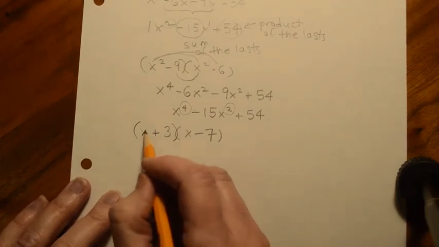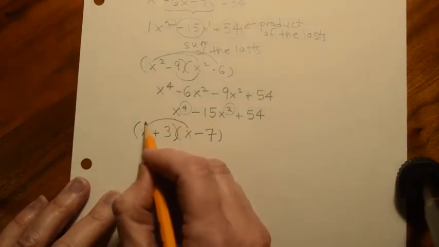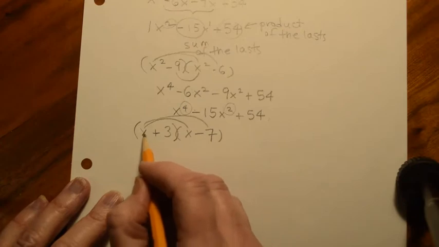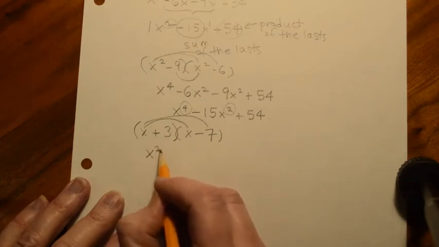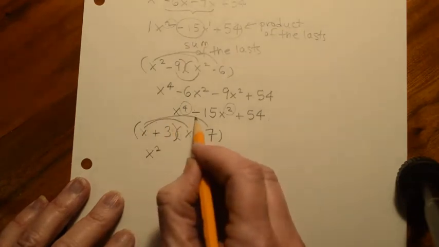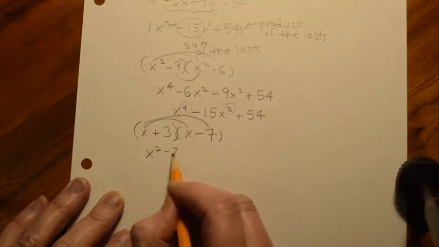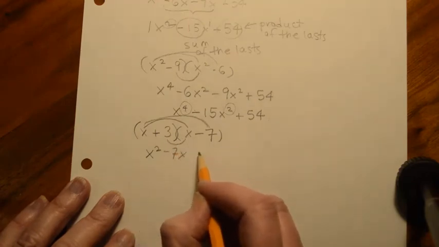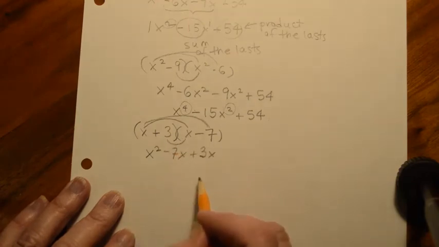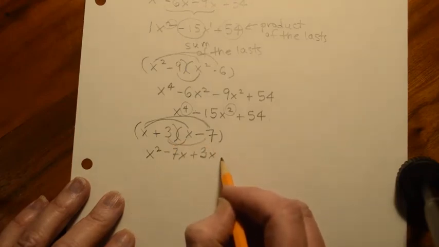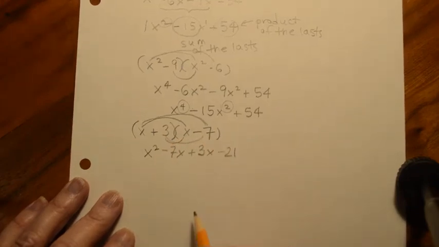Let's look at when we multiply a positive and a negative constant together. So here we get x times x, x squared. X times negative 7 is negative 7x. 3 times x is positive 3x. And 3 times negative 7 is negative 21.